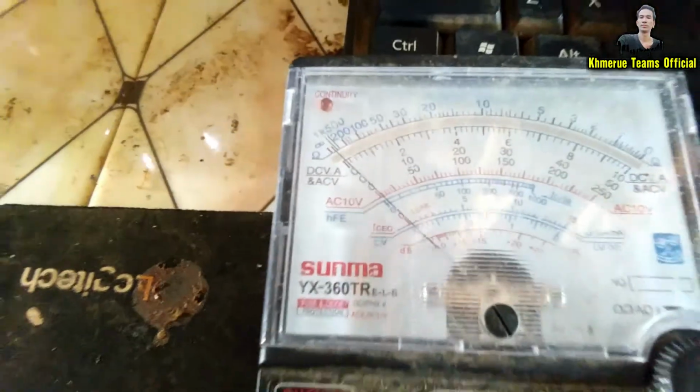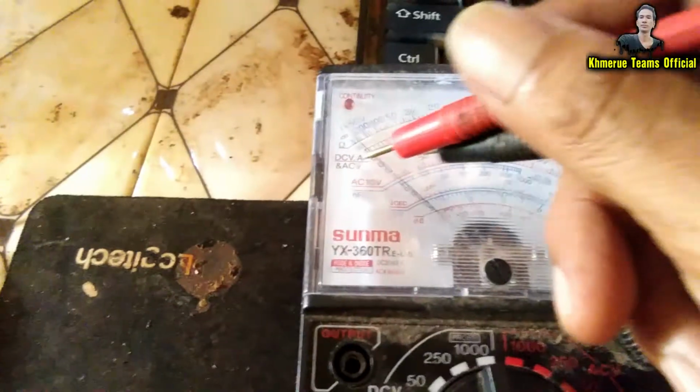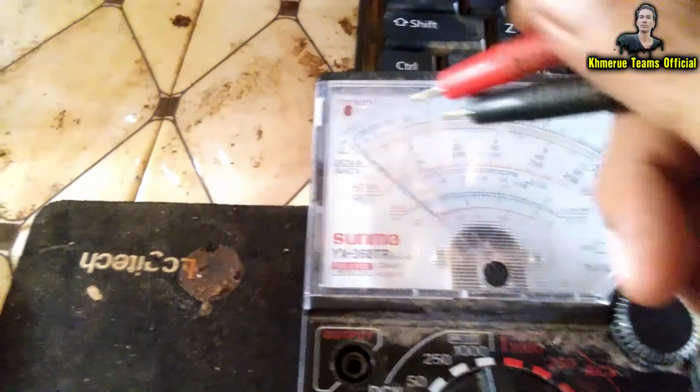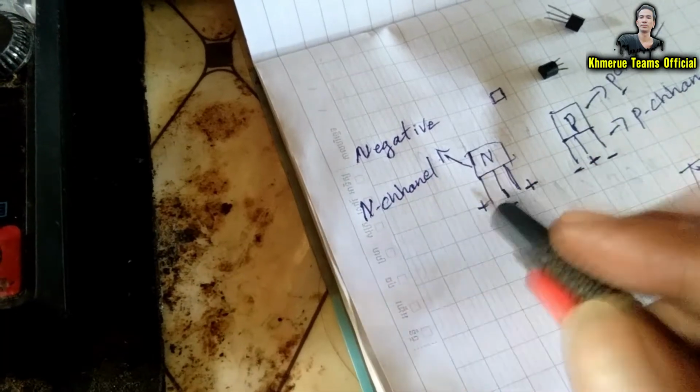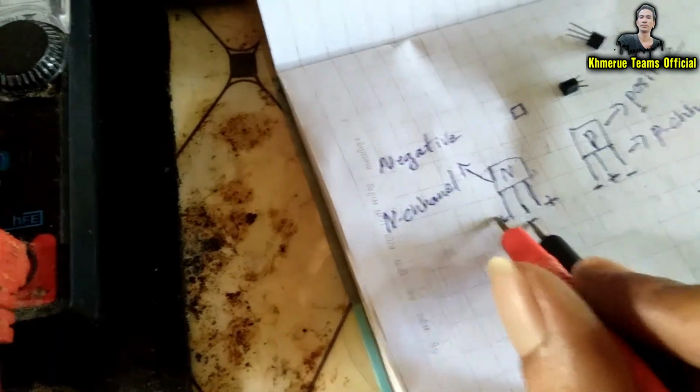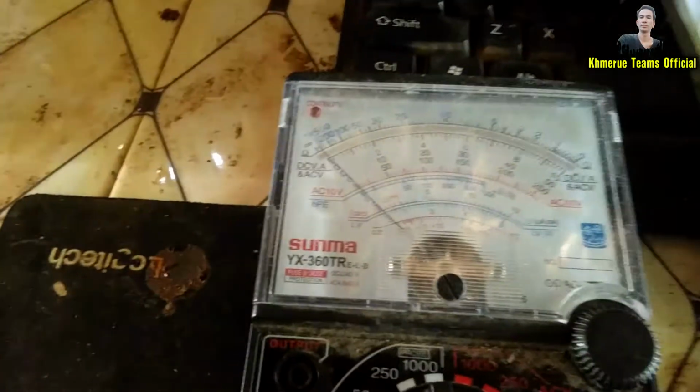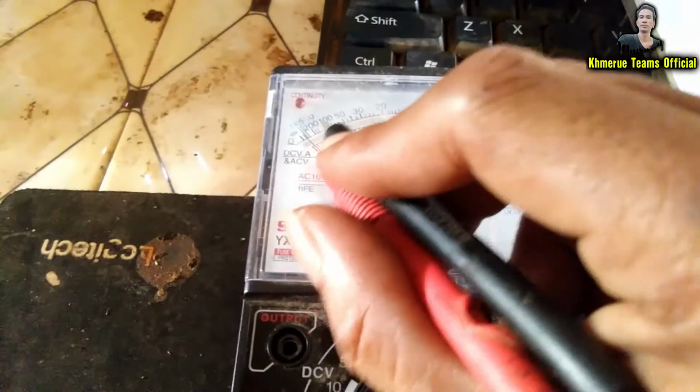When you measure this, the meter's needle will be moving up like this if you are measuring this. And also this one too, when you slash it, it will go up like this.